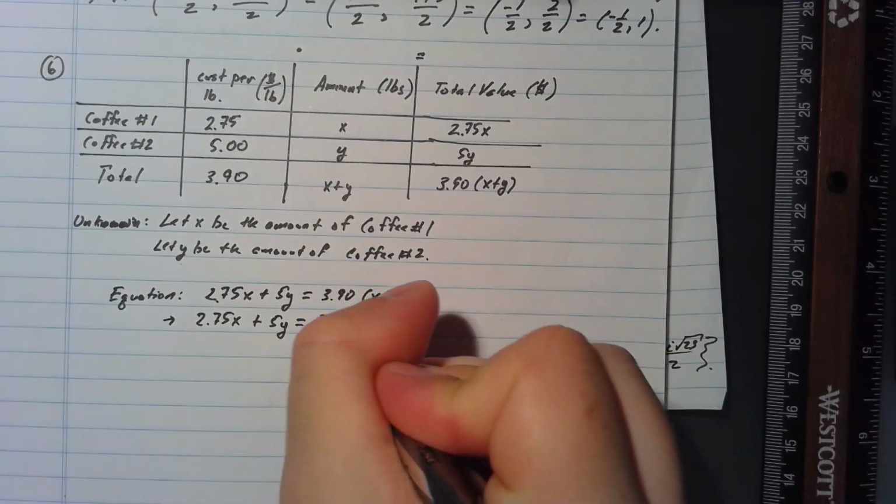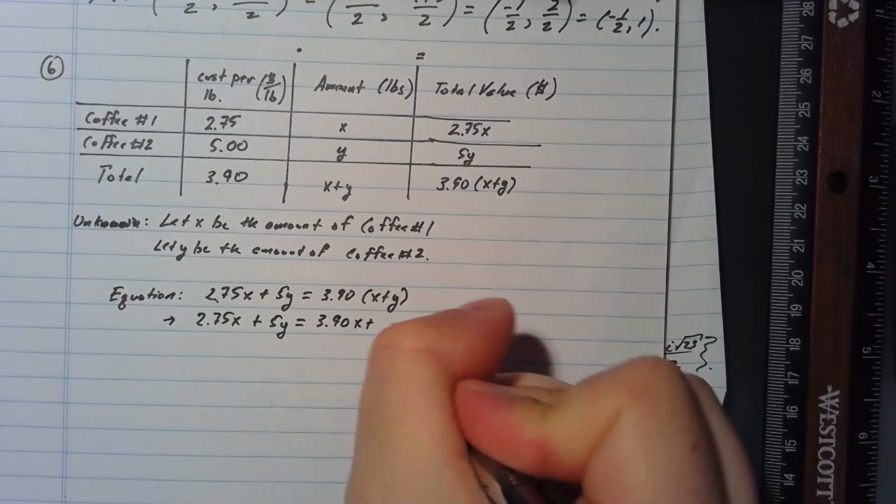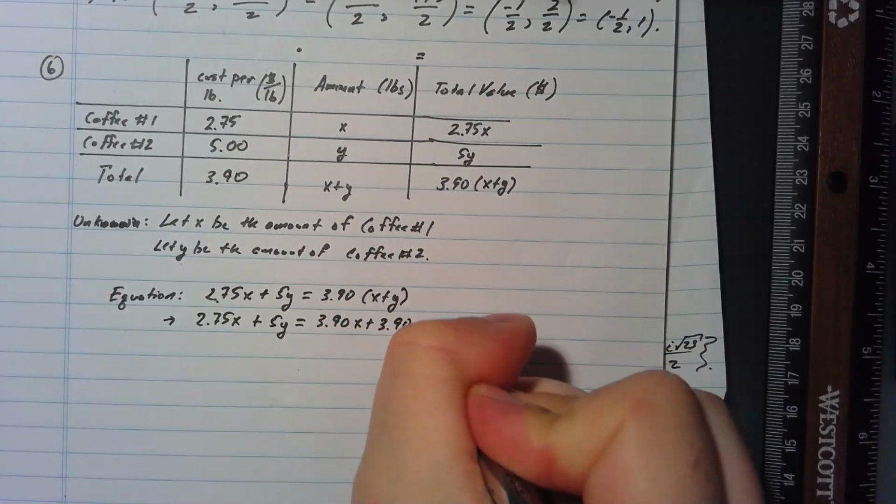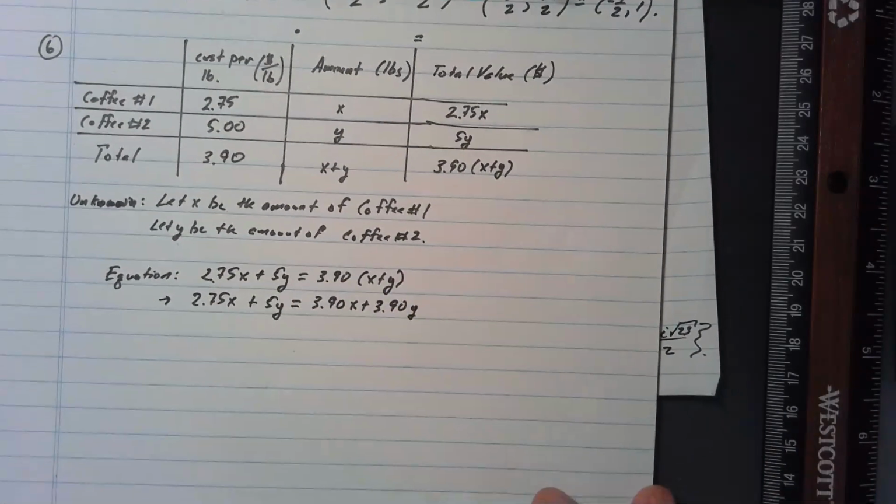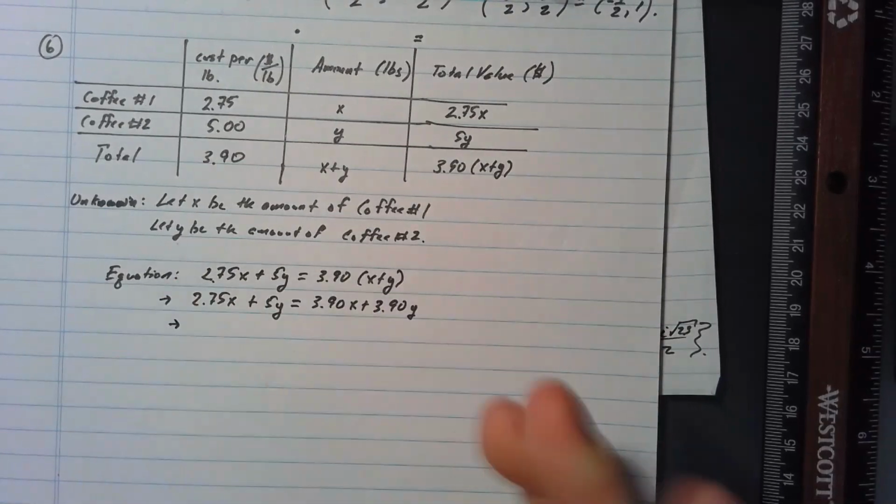So I'm going to have 3.90x plus 3.90y. Let's combine like terms.